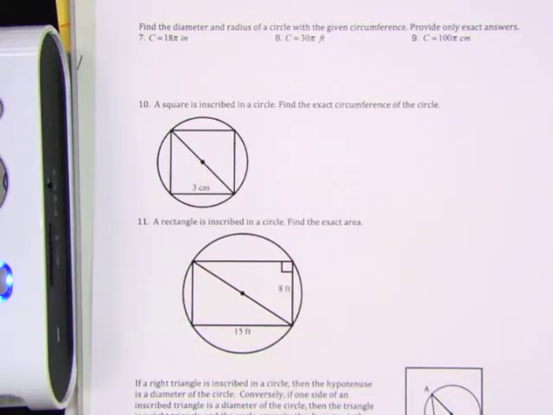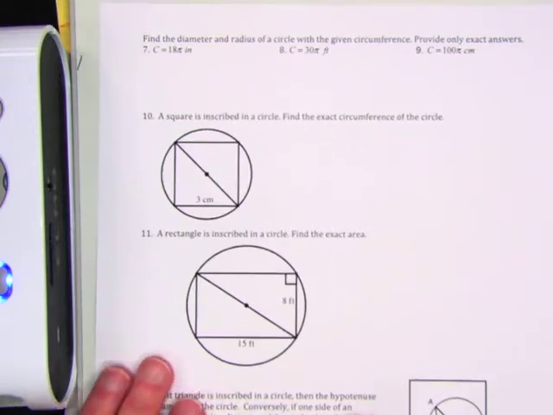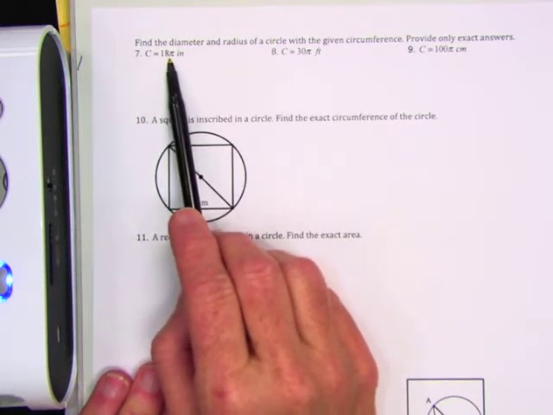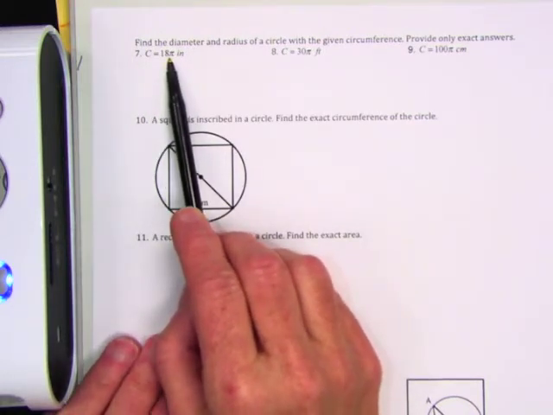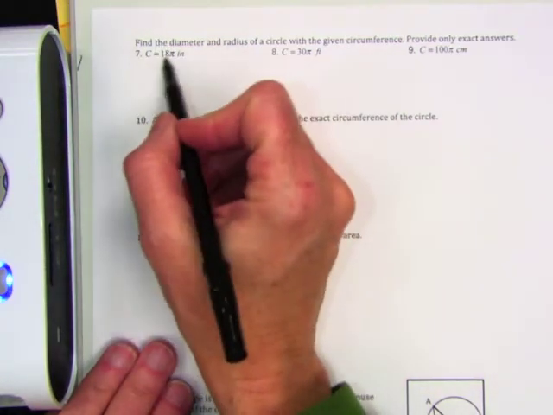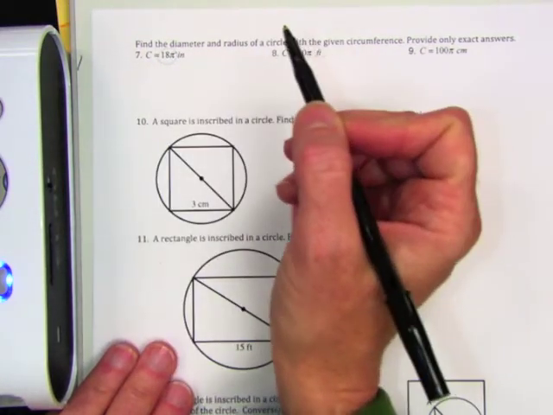Again, find the diameter and radius of the circle with the given circumference. But if we look at our 3 examples, we are now given the circumference in terms of pi. So this type of problem will be done in the same way, only our answer will look a little different. Again, the circumference is 18 pi.